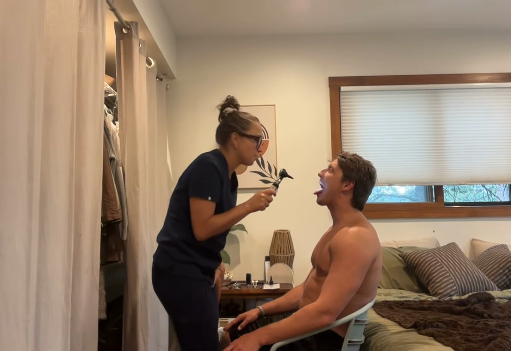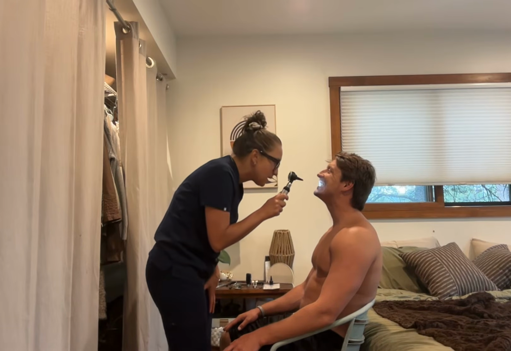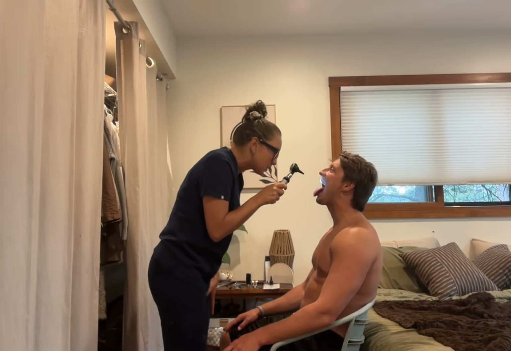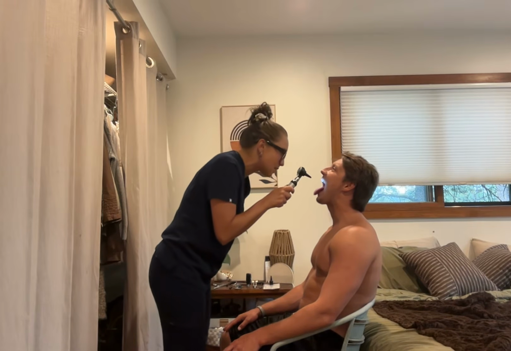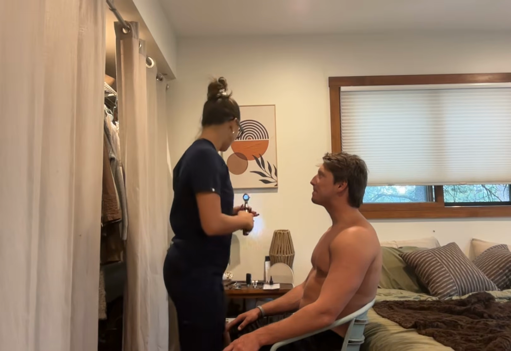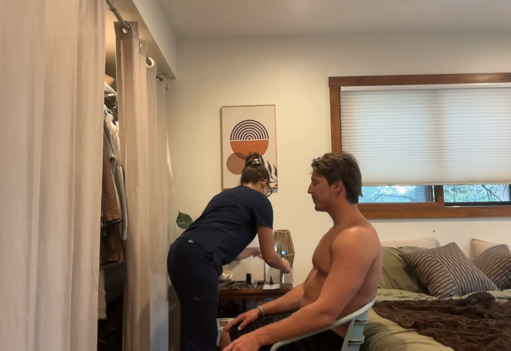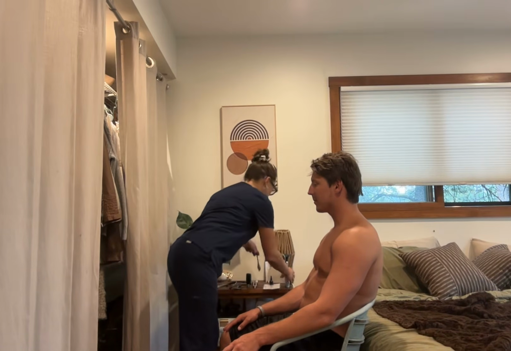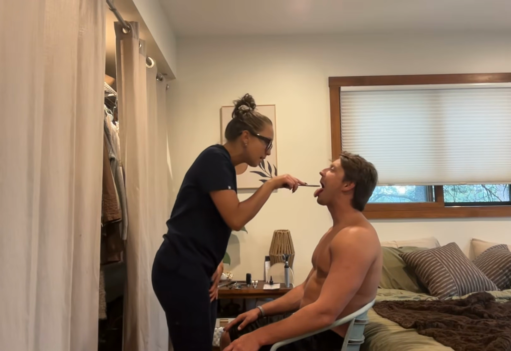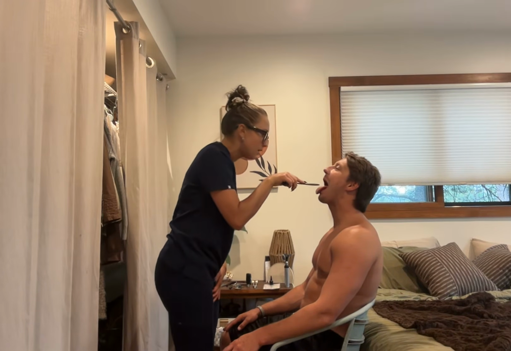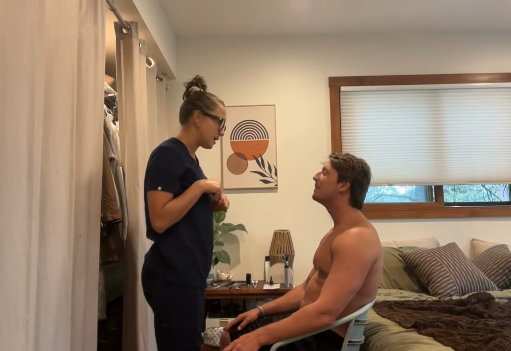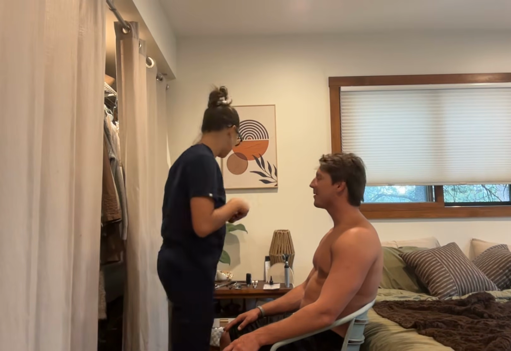All teeth are present. Go ahead, nice, and say ah with your tongue. Ah. Good. Uvula visualized. Tonsils grade 1. Very good. And again, now I'm going to test your gag reflex. Good. Stick out your tongue for me. Good. Cranial nerve number 9 and 10, both intact.